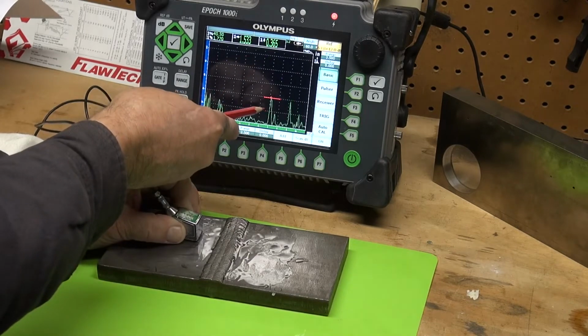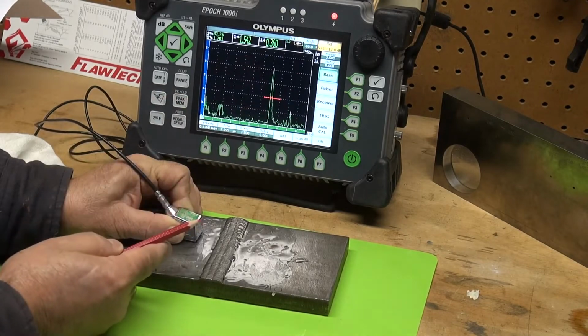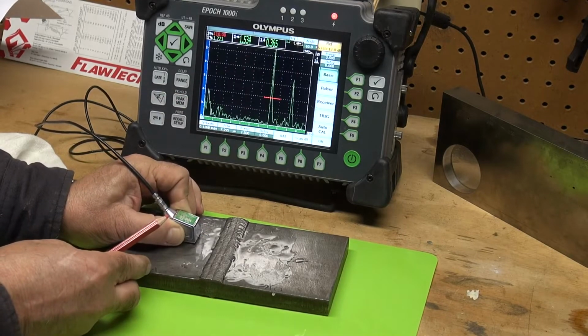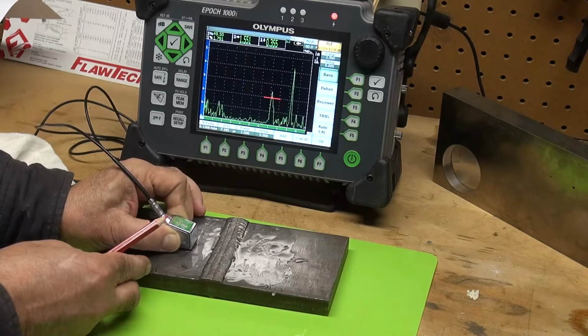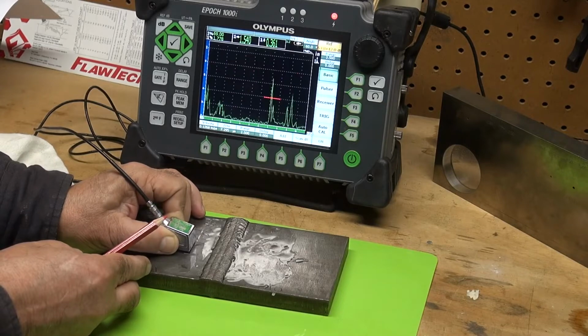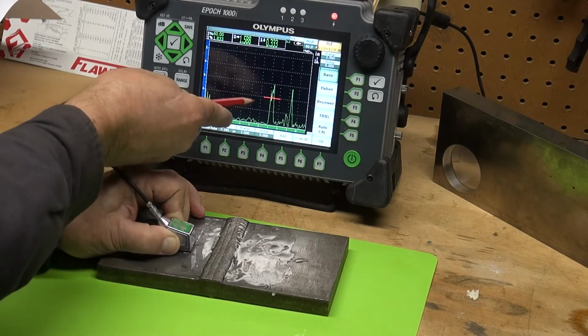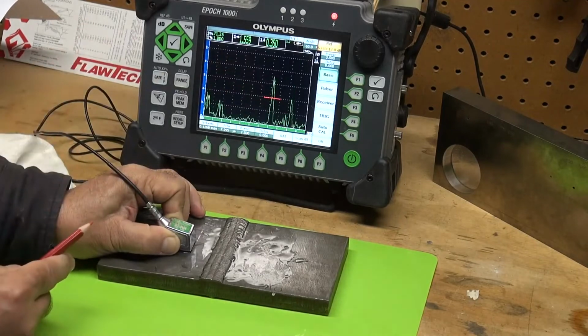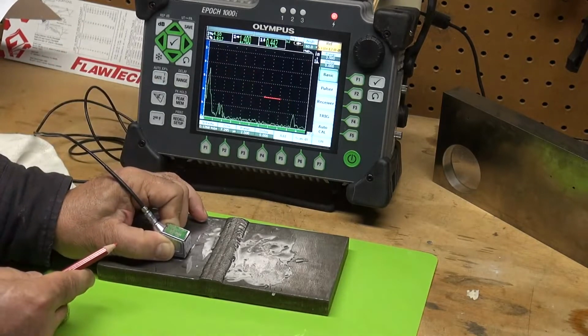That's kind of a telltale slag inclusion. And we'll see the other end of it where it goes away. And I'm kind of sticking a little bit here, but here we go. See that? That's kind of a telltale looking slag inclusion. And then it goes away.